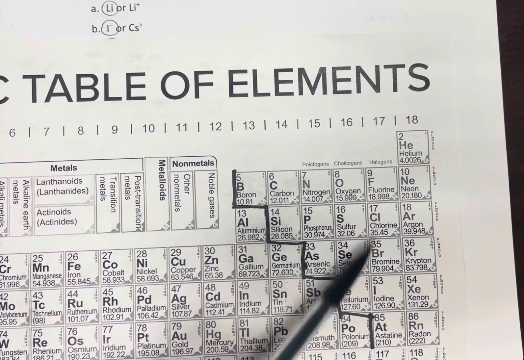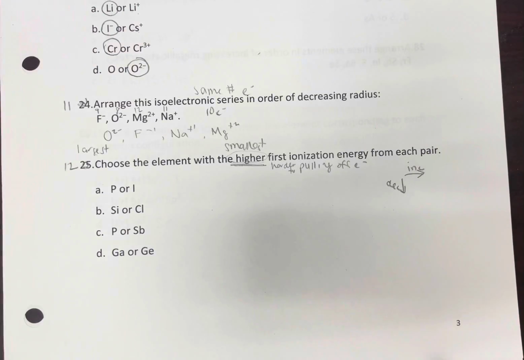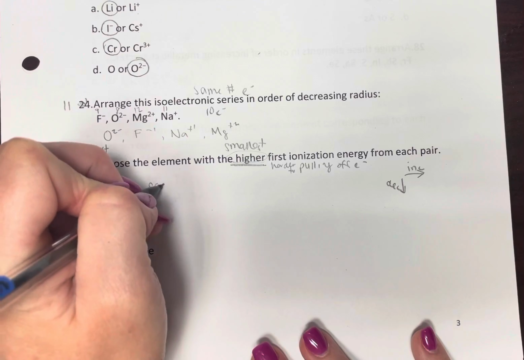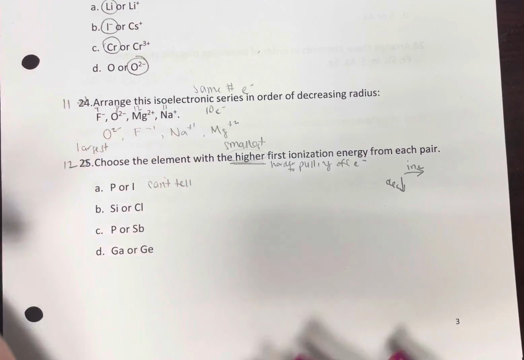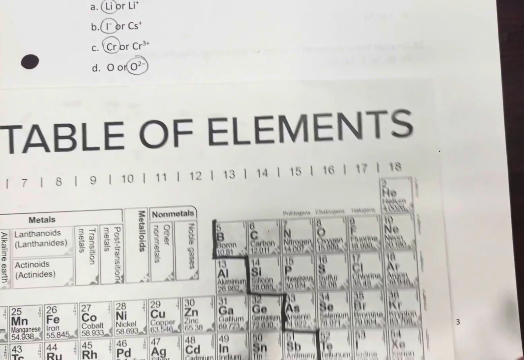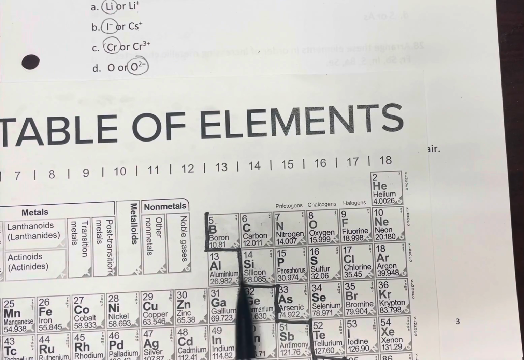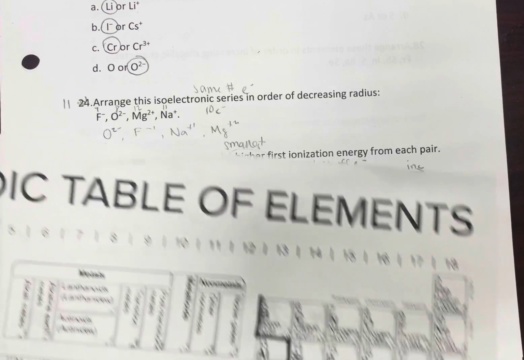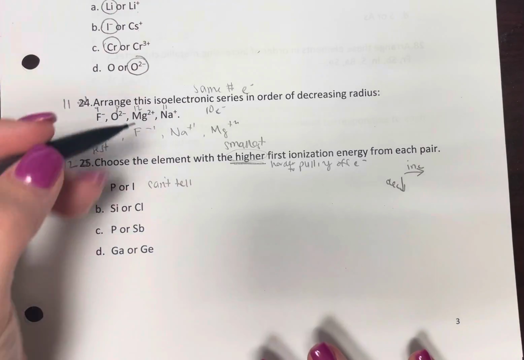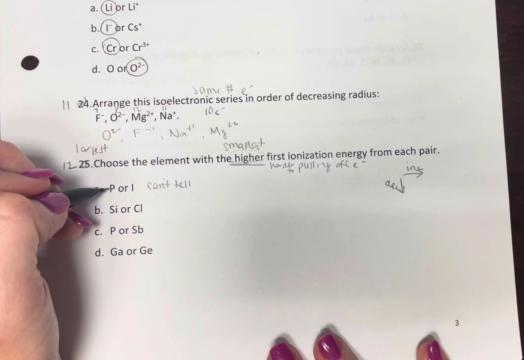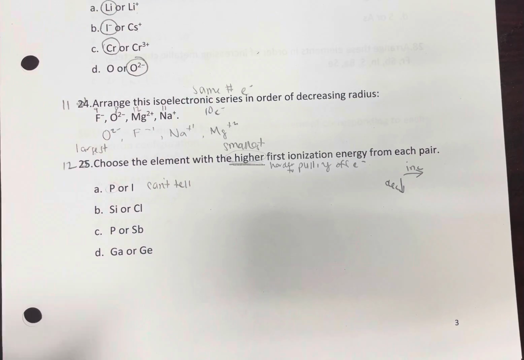So technically by periodic trends alone, you really can't tell. Now, if you want to make the argument and say, but phosphorus has a half full shell, I can agree with that. So based on periodic trends alone, you can't tell. It's probably this one, but we're not going to circle that very dark.